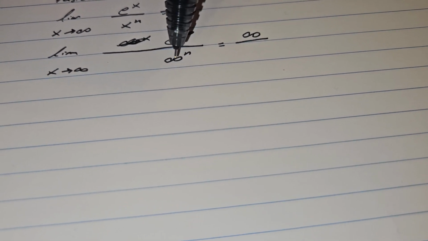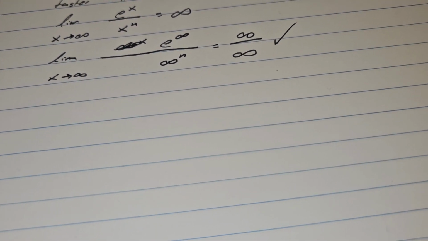So let's plug in infinity. The limit as x approaches infinity, and then let's plug in infinity. It is e raised to the infinity power over infinity raised to the nth power. So what will that give us? E raised to the infinity power just goes to infinity, right? And infinity being raised to any power just goes to infinity. And as you can see here, we can use L'Hopital's rule for this.